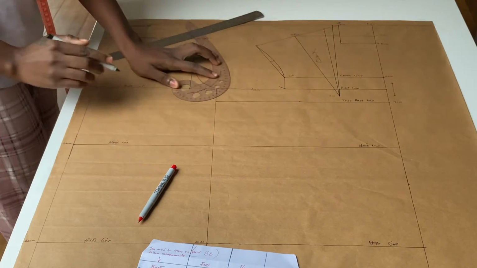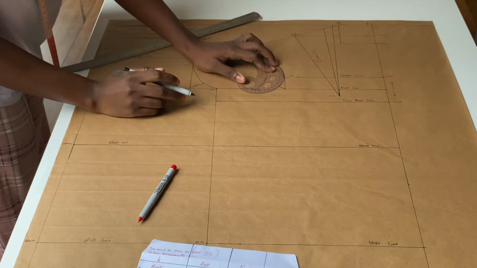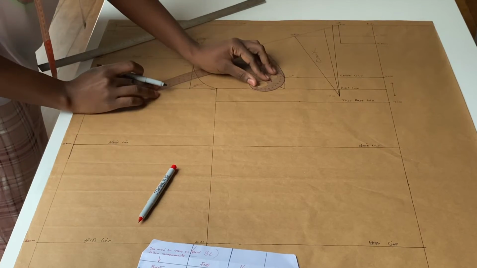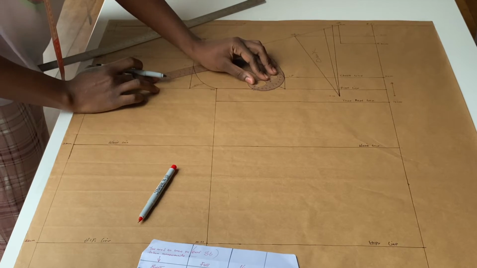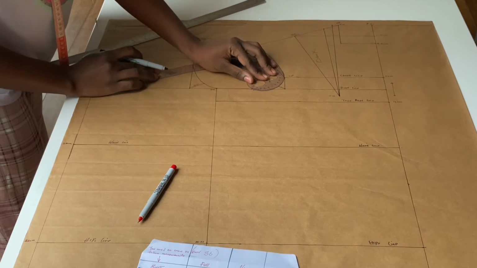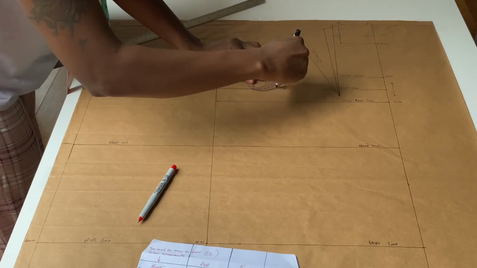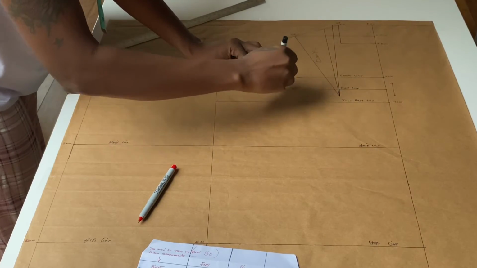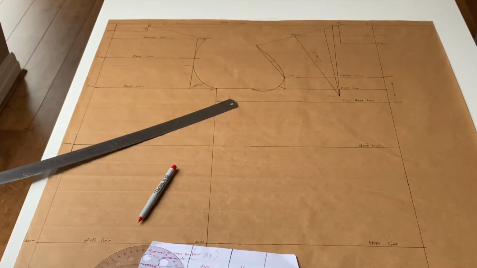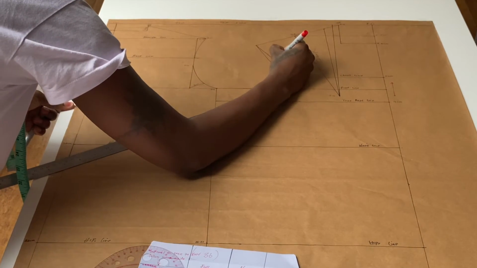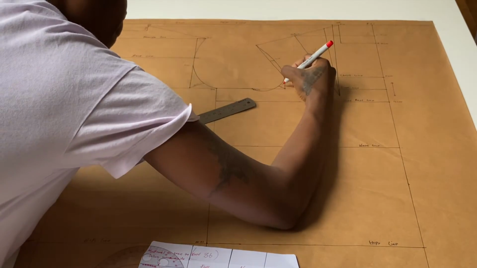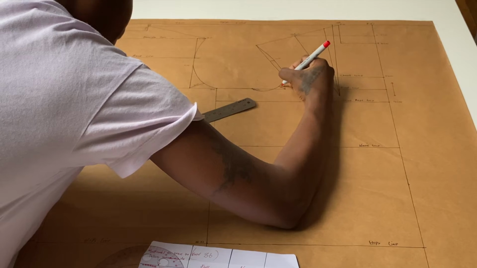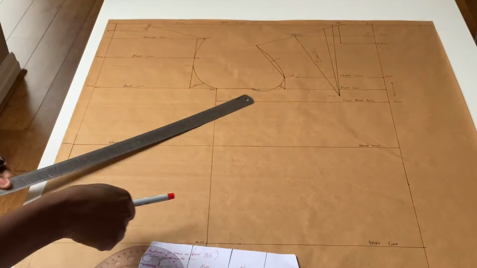And from that point, touching the 1.5 cm we took out at angle 45 to the front UP. Now we have the front armhole curve. I'm just writing out the standard measurement I took, which is the 1.5 cm and the 1 cm.